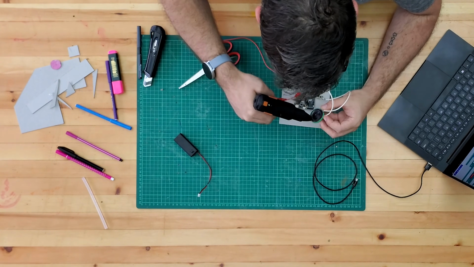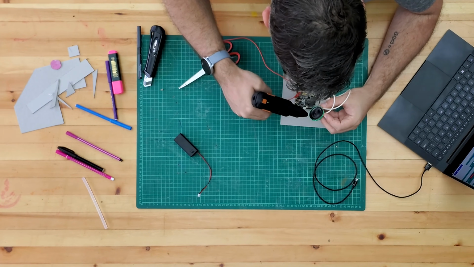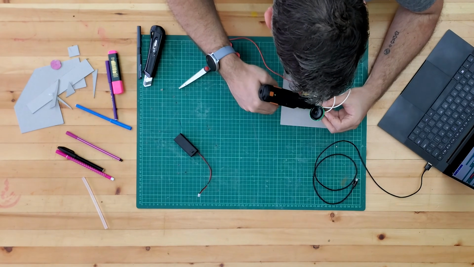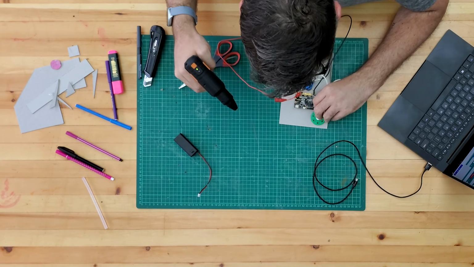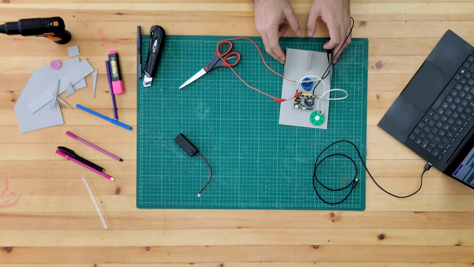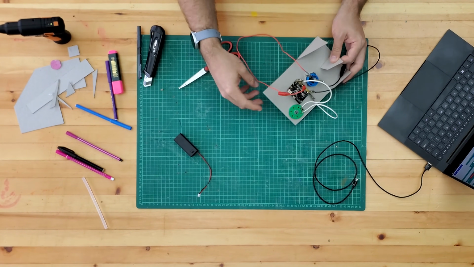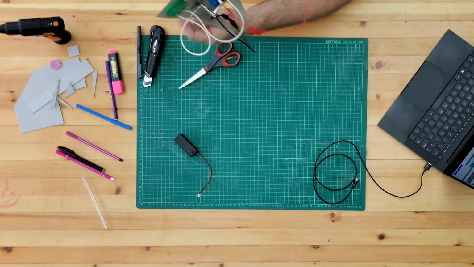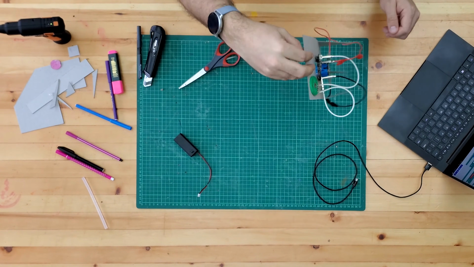So I'm going to be very careful and just put, you don't want to get any glue on the speaker itself. So I'm just going to put a tiny little bit in the corner. Okay. So that now seems solid. Okay, so we've got a lot of mess behind here, which we're going to tidy away.